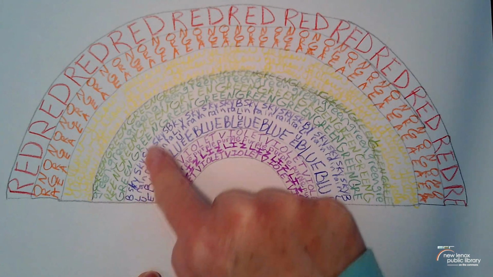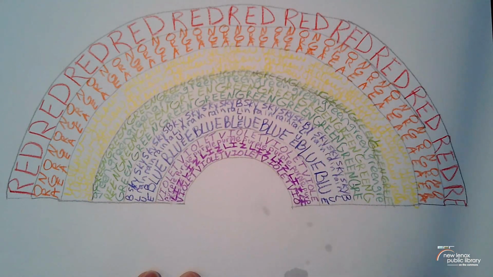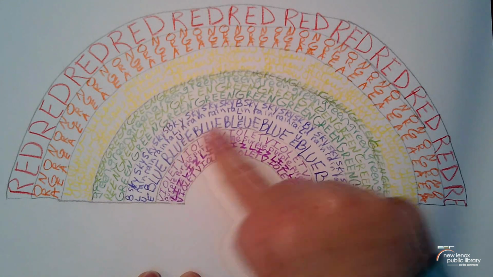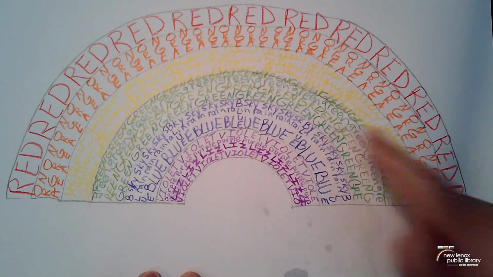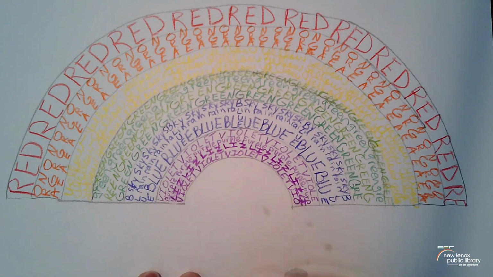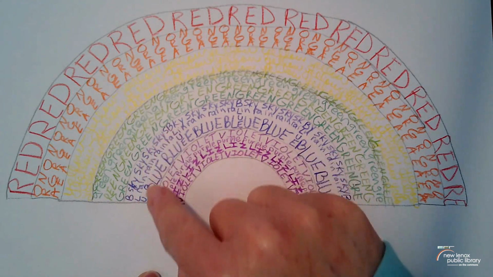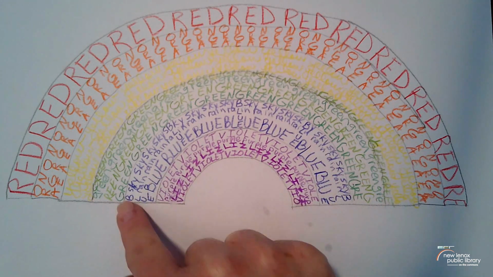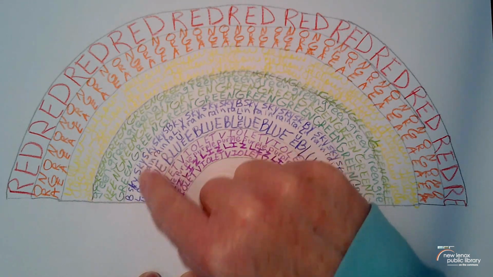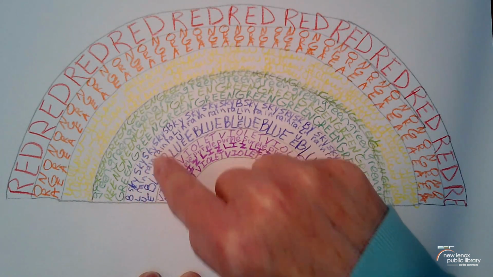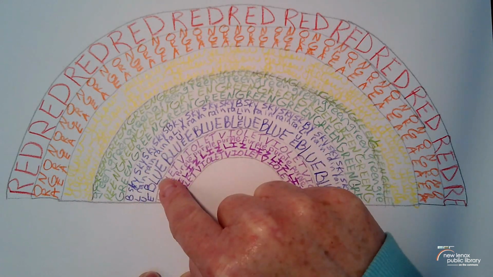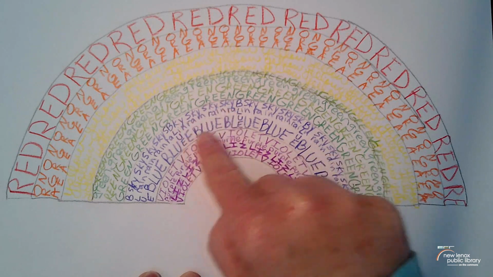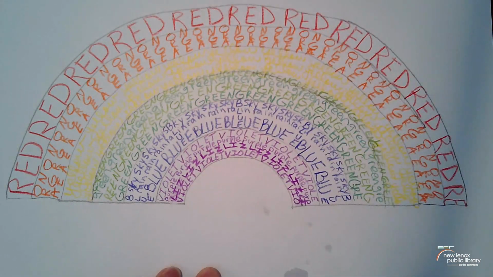And then here in the blue area, I branched out a little bit and I wrote the word blue in a couple different spots going down. And then in between, I wrote sky, rain, and blue again. So it'll be blue, and then sky, rain, rain, part of the rain, blue. Here's blue again, sky, rain, blue. So I just switched that up.